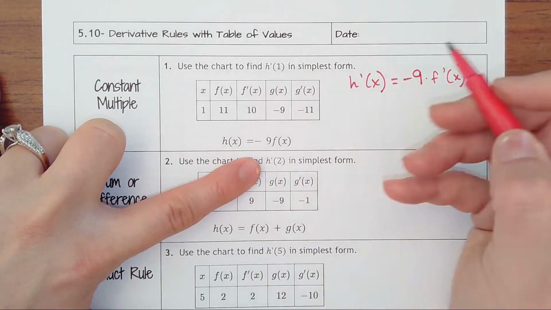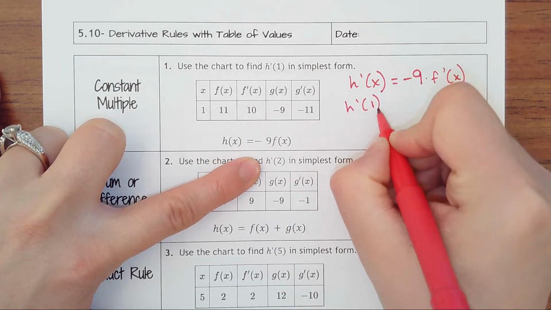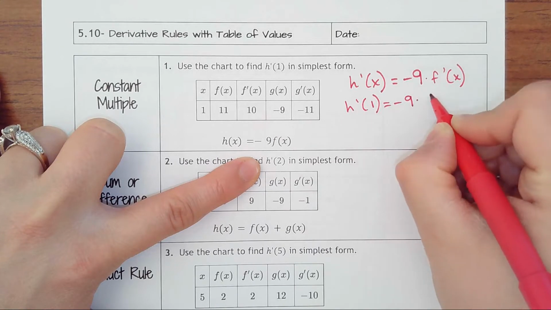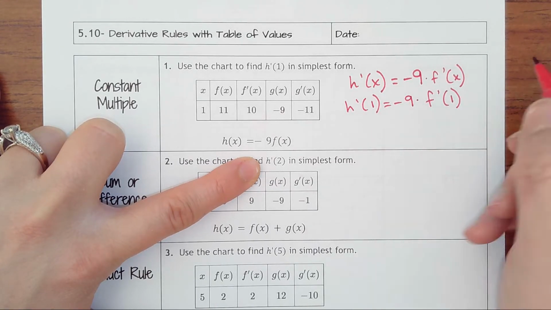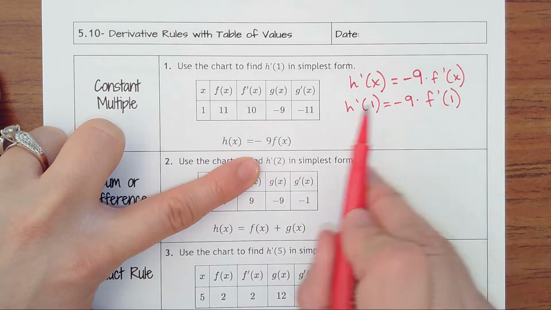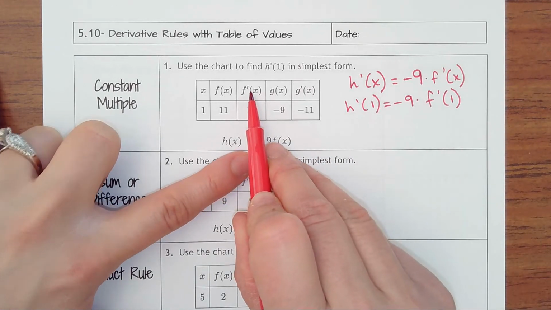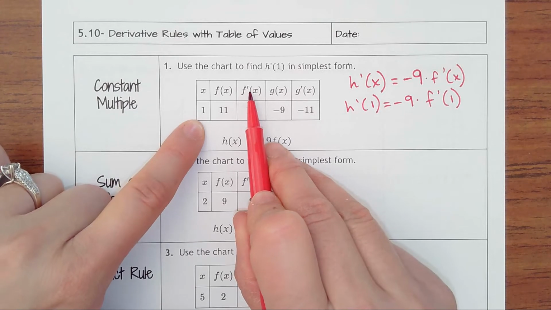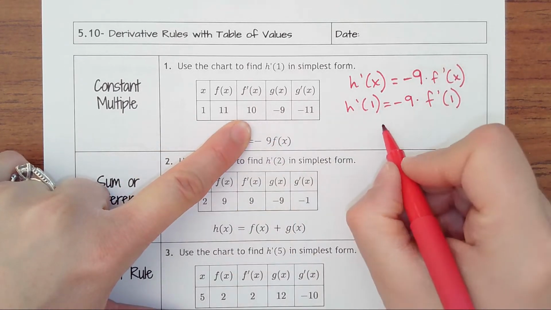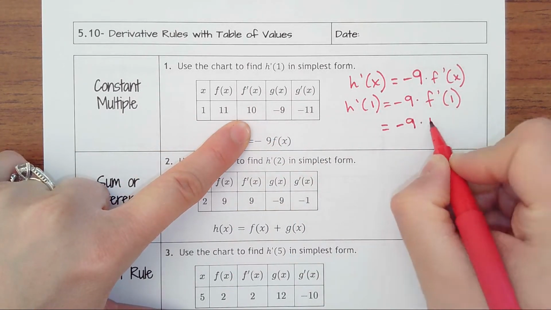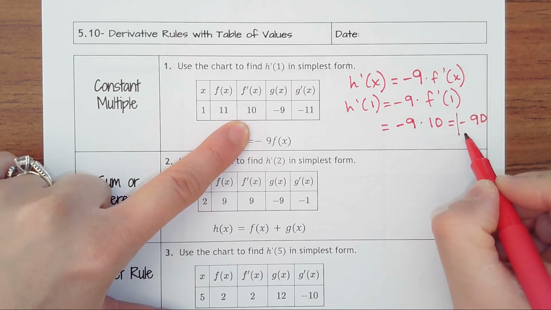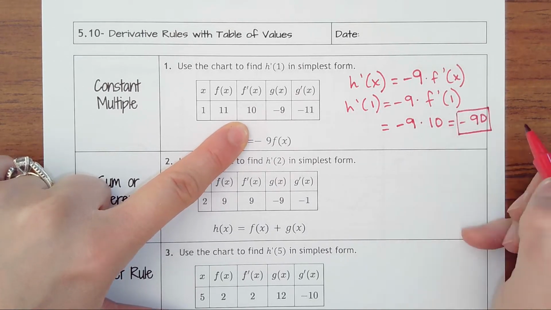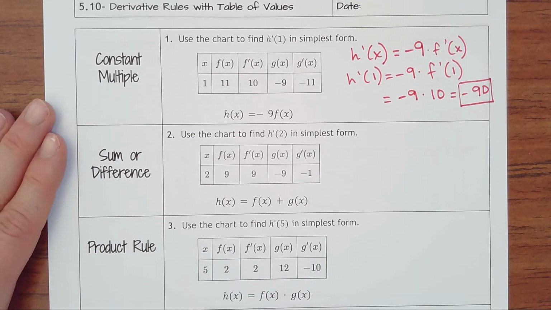It says at 1. So I'm really finding the derivative at 1 of -9 times f prime, or the derivative of f of 1. Look in your table, find f prime, which would be this column here. We only have one option of a row of 1, and that is 10. So I'd have -9 times 10 would be -90. So that says that the slope at 1 would be -90 for the h function.